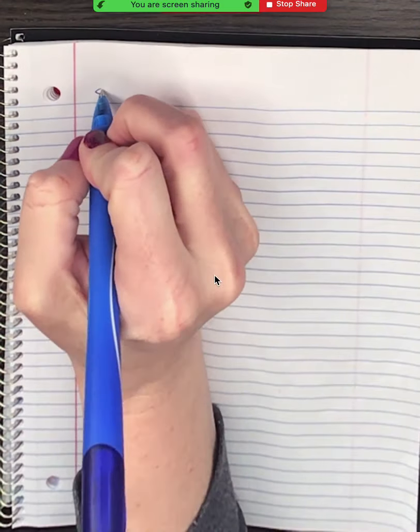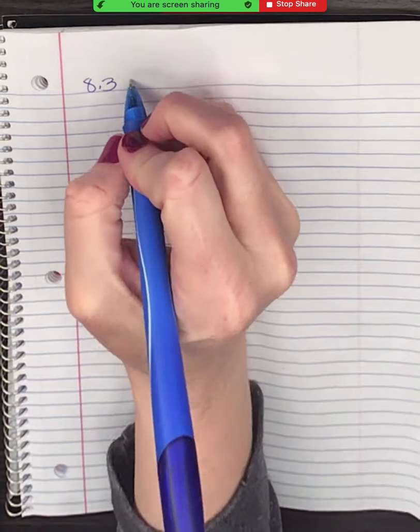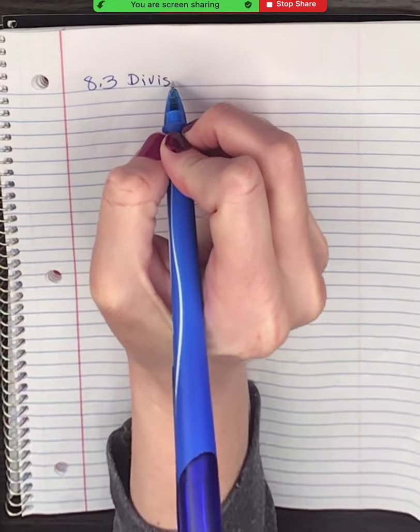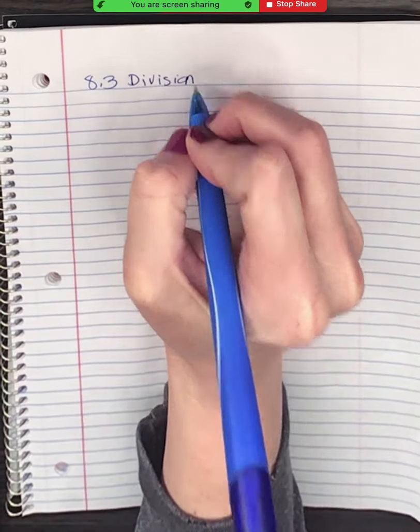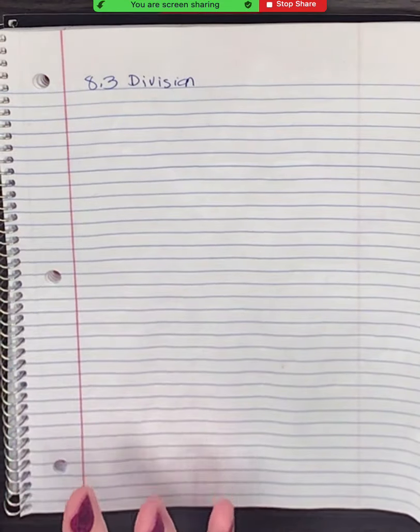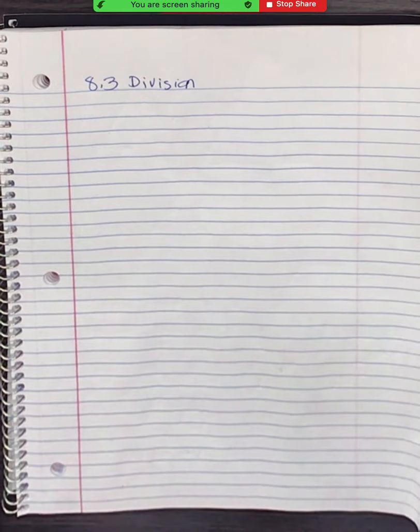So Algebra 1, 8.3, we are still working on our properties of exponents. We had all of our multiplication ones and then 0 and a negative exponent. In 8.3, we have the division properties for exponents. They are very similar to the multiplication properties, okay?